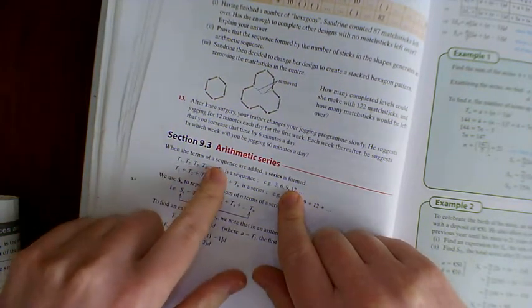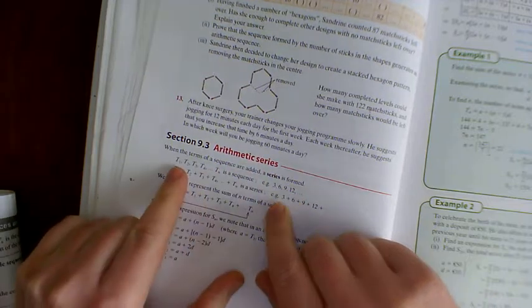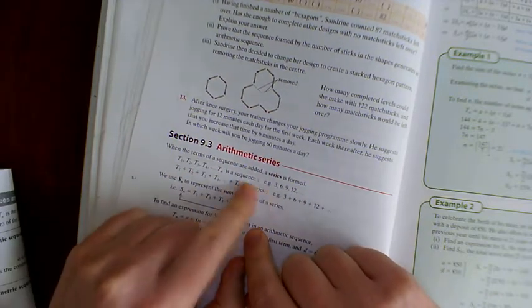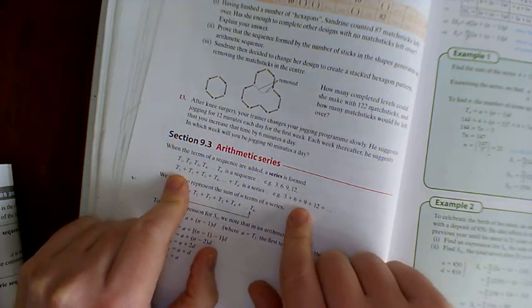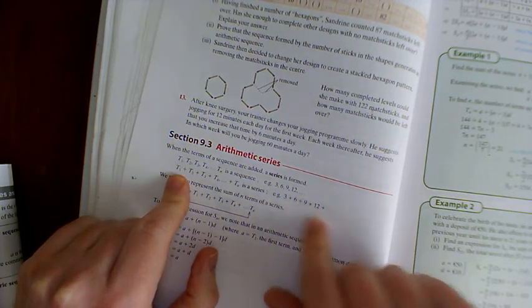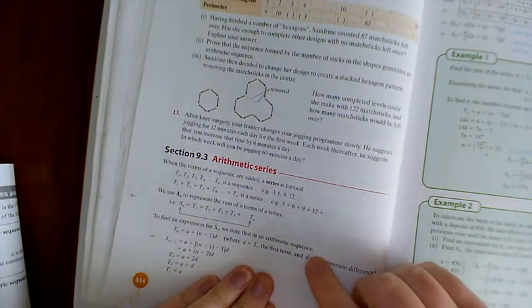So when terms in a sequence are added, a series is formed. Now the word that they generally use is the sum of. So if they ask for the sum of the following terms, you're looking at a series. For example, when it's written like this, 3, 6, 9, 12, it's a sequence. When there's a plus in between them, it's a series, and they're usually going to be asked the sum of or something like that, okay? And you'll see in the examples we do.